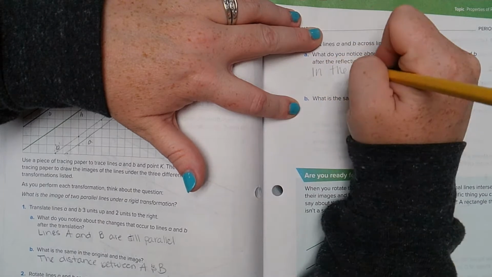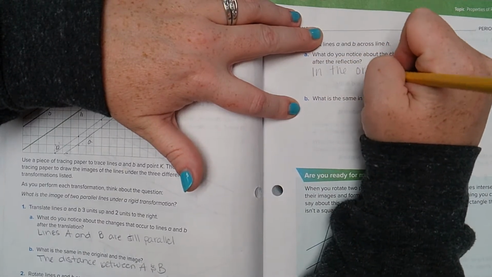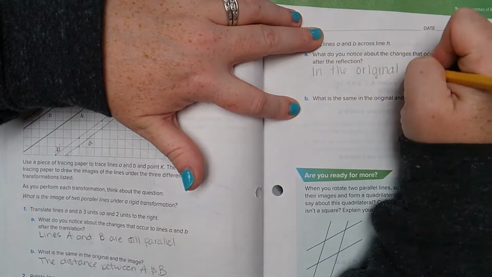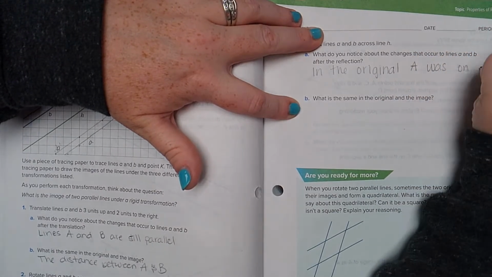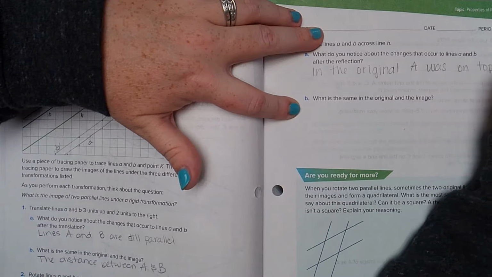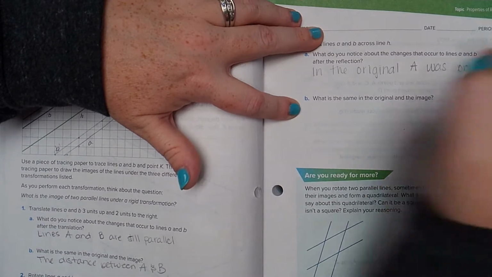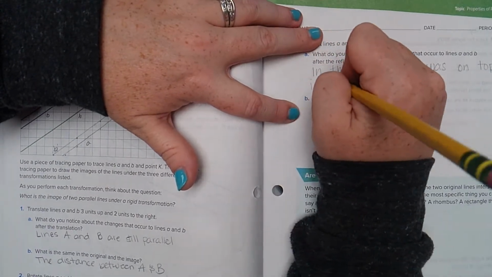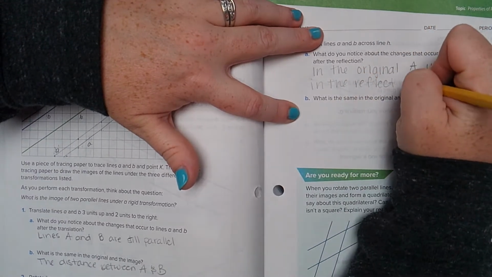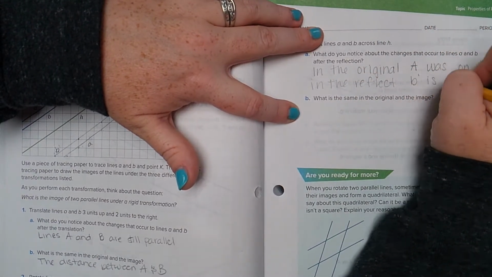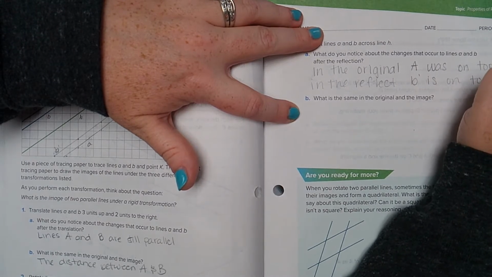In the original, A was on top. And in the reflection, B prime is on top.